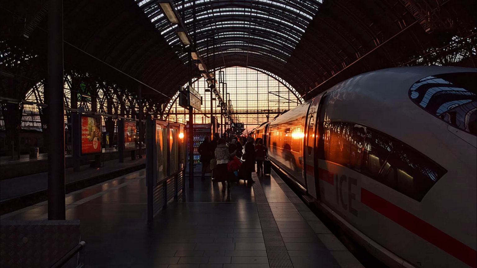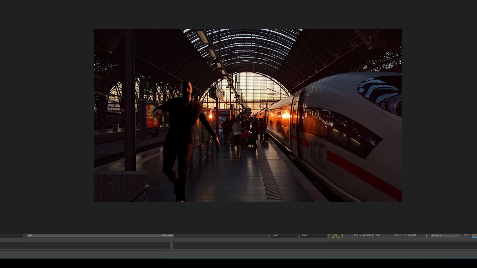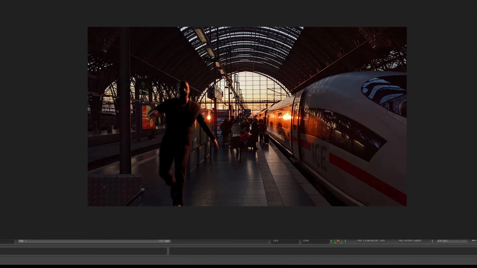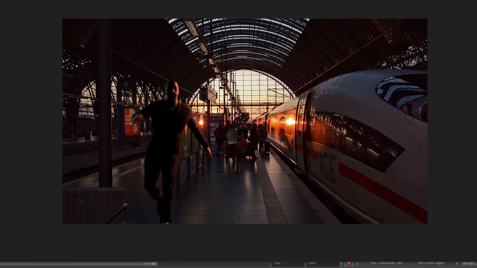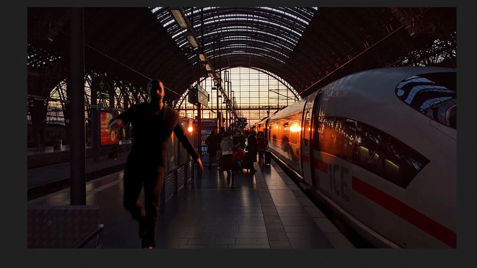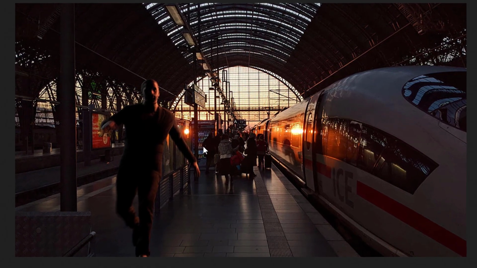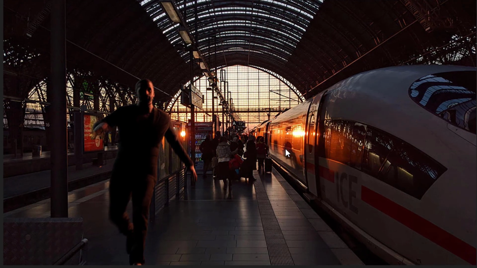Let's get started with animation. Hi friends, we're talking about something which is very familiar to everybody who deals with 2D graphics, for example Photoshop or Adobe Illustrator. And here is a photograph which I did in Frankfurt main station with the evening light reflecting on the train here. It's called an ICE train, Intercity Express, and it runs at 300 plus kilometers per hour to Cologne, for example.